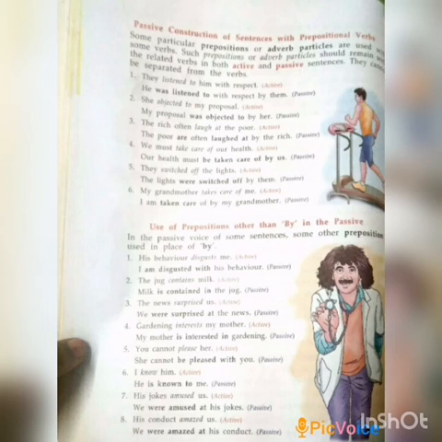And third one, "The news surprised us." Here the us changes to we. "We were surprised at the news." And fourth one, "The gardening interests my mother." "My mother is interested in gardening." And fifth one, "You cannot please her." Here we are going to change to the passive form. "She cannot be pleased with you."